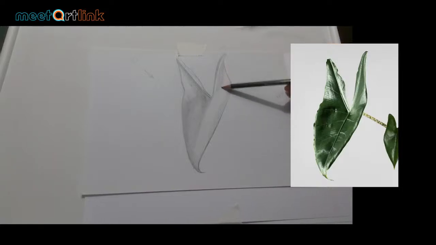And this one is continuing here, and then it's a bit interrupted.